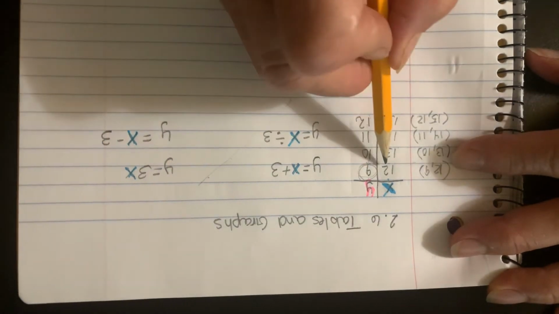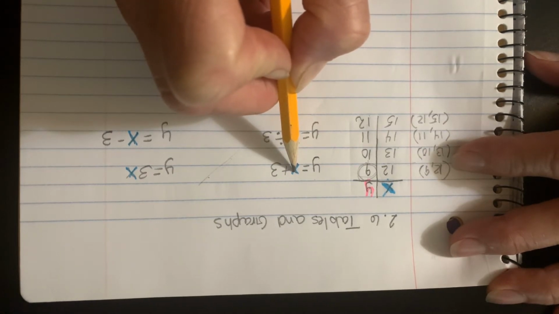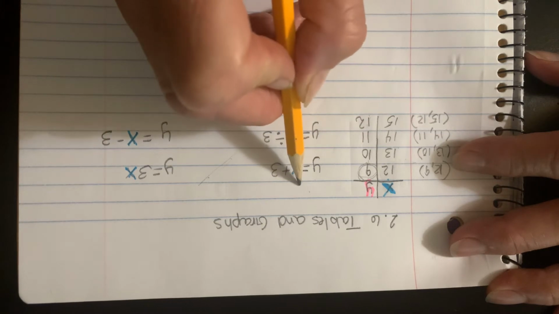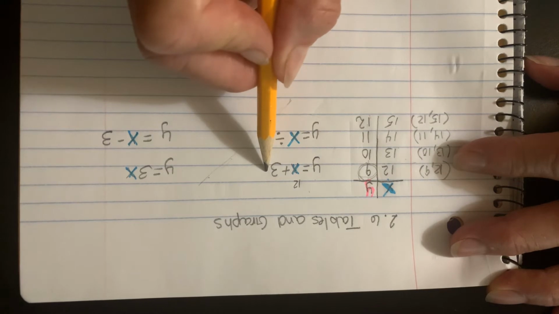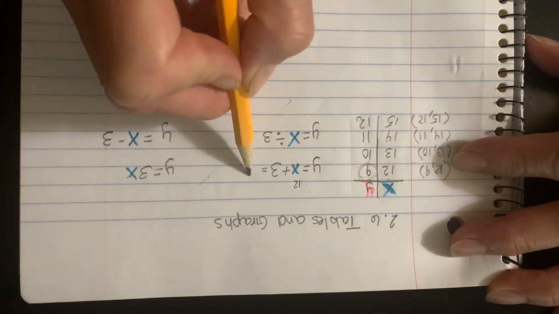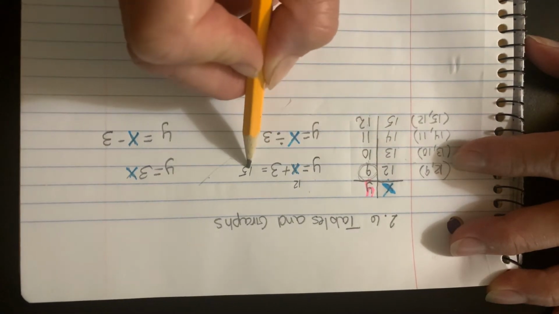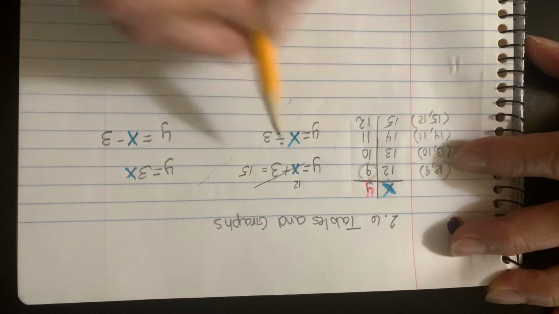So my X value is 12. I'm going to substitute it in for X and evaluate. Remember, we've been doing this since chapter 1, substituting and evaluating. So when X is 12, I'm going to put 12 here and do the problem. 12 plus 3 equals 15. Does it equal 9? No, it equals 15. So it didn't work. I want Y to be 9, not 15.